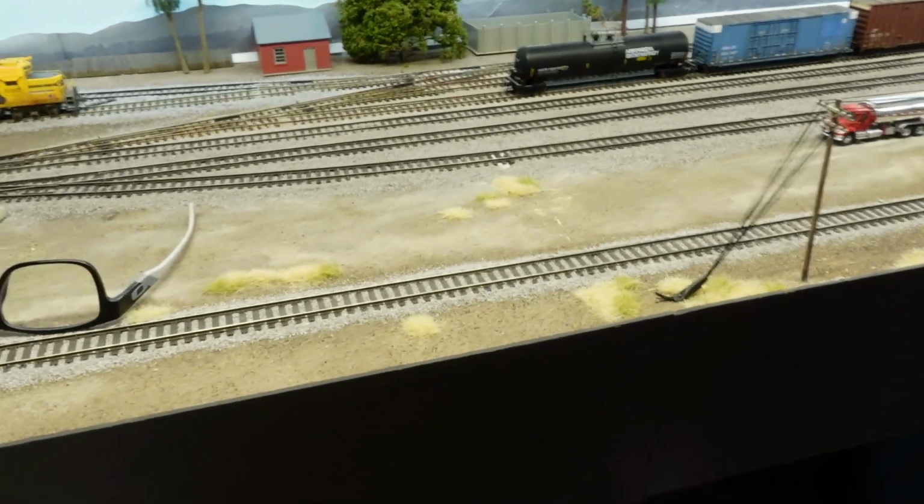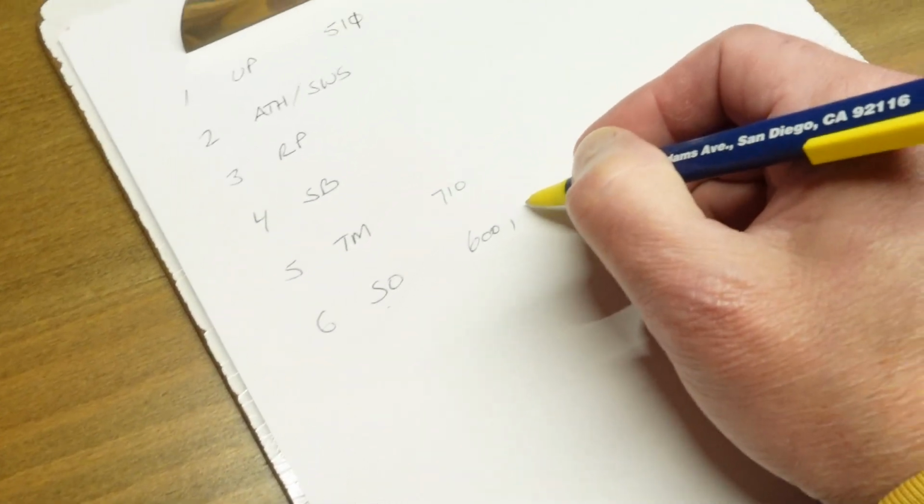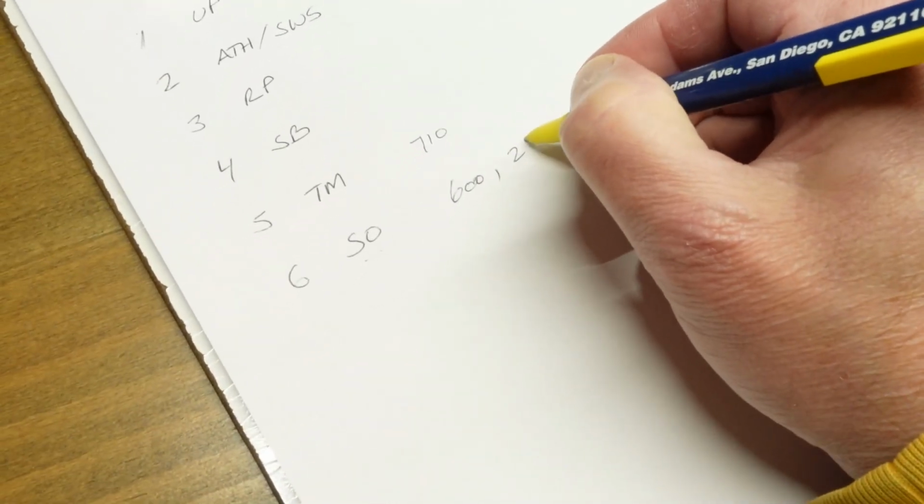Then our final box car, number 267 there. Let's see where it's going. Ooh, number 6 again, going over to Surfer's Outlet, 267. And so there we go.